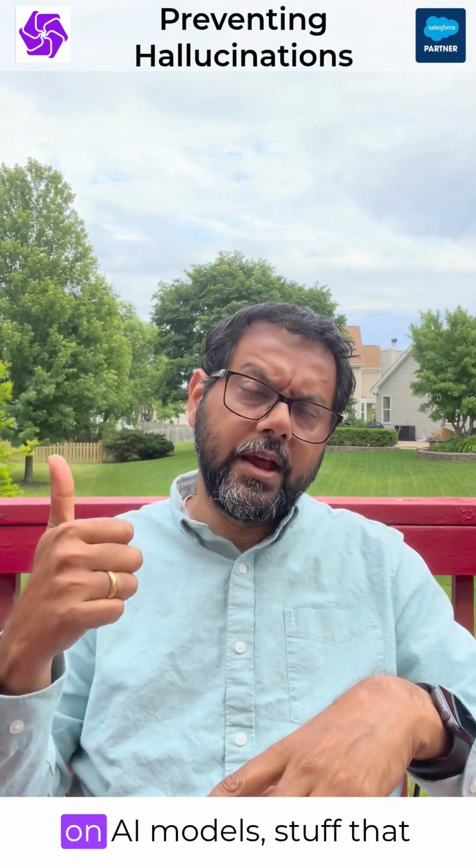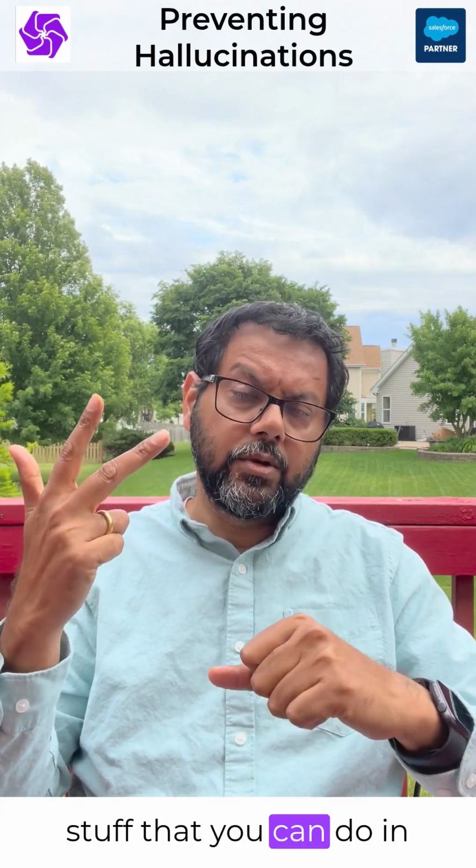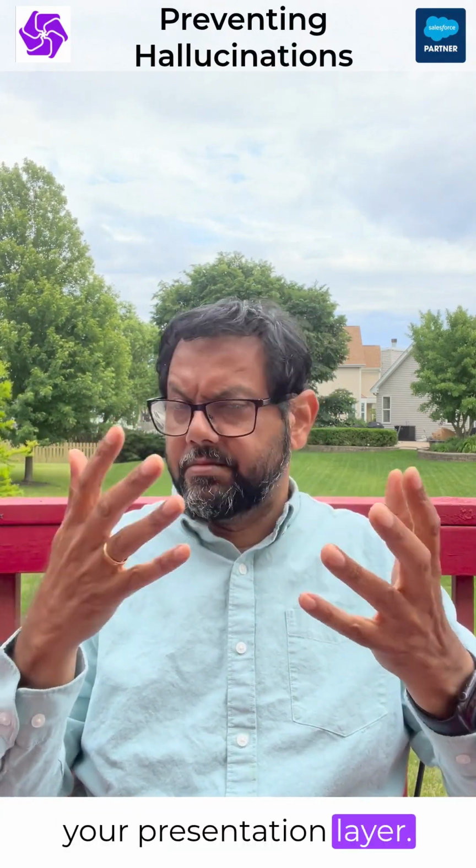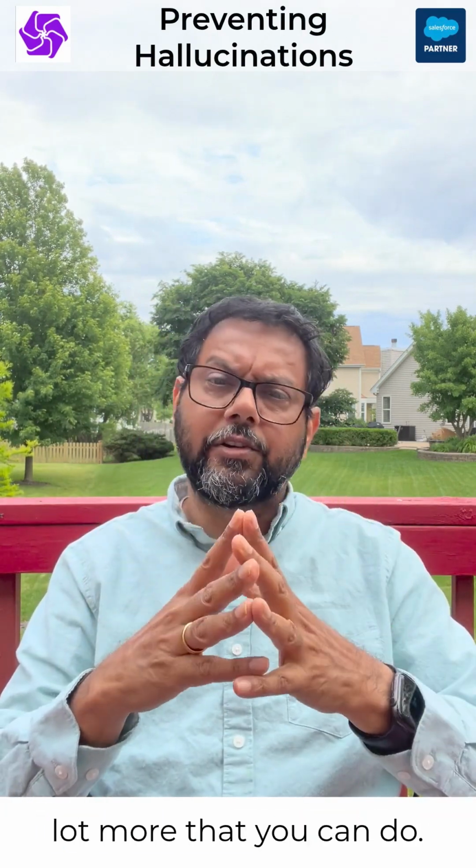So stuff that you can do on AI models, stuff that you can do on the actual content and the RAG optimization, and stuff that you can do in your presentation layer. And we at GPT-5 are basically addressing all those three. I'm sure there's a heck of a lot more that you can do.